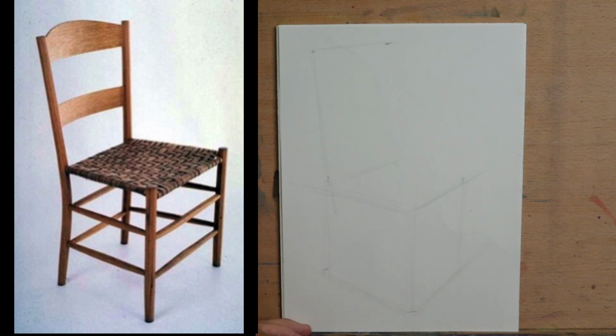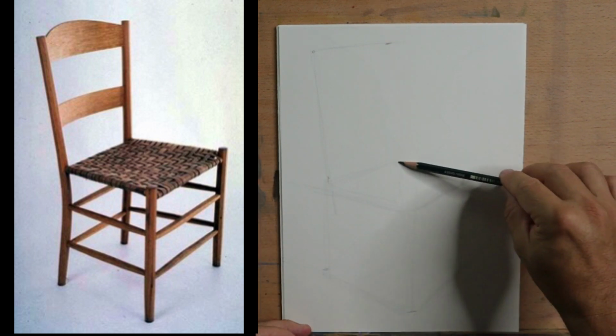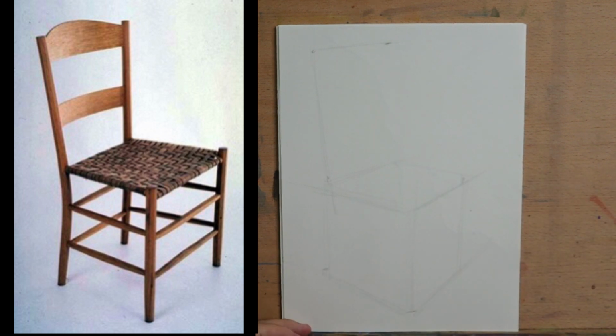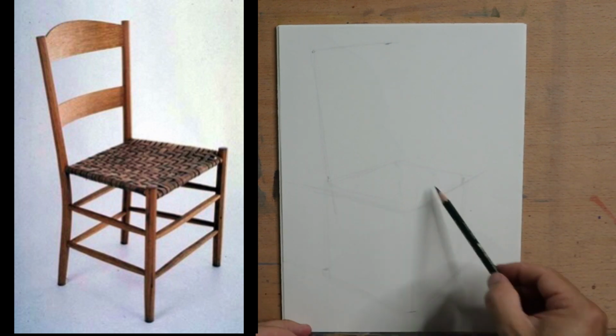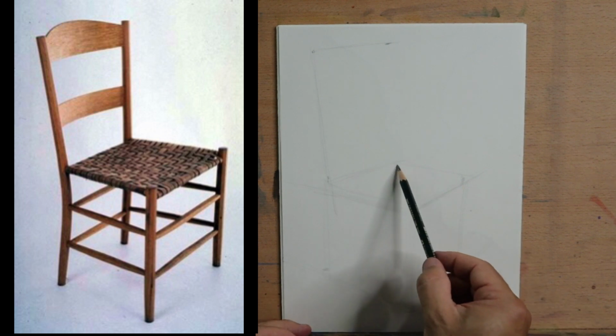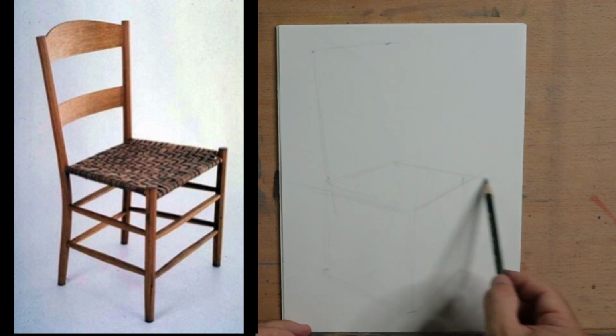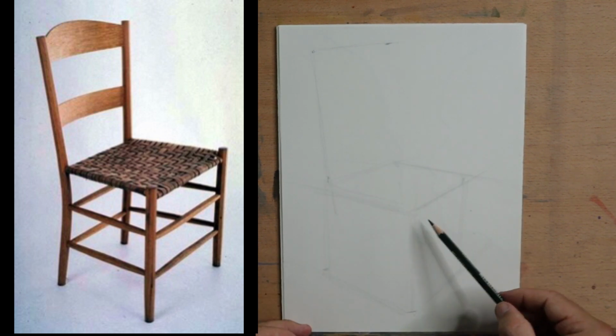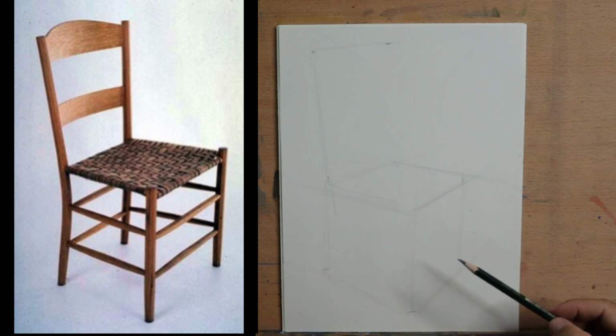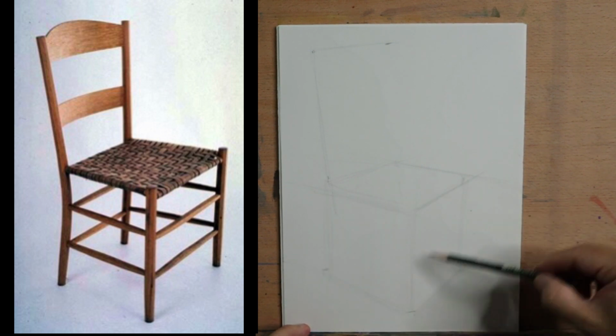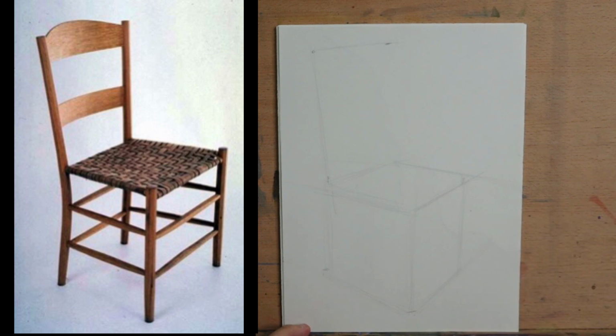Add to that, in a future class, perspective, which is what I'm doing right now. And everything really just becomes a lot easier. Little by little, it should become just a little bit easier.